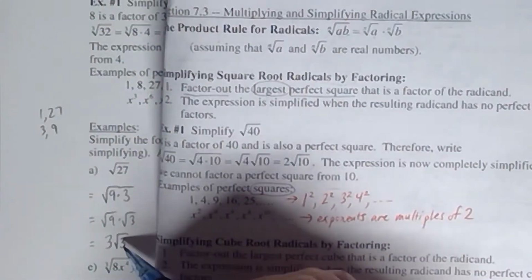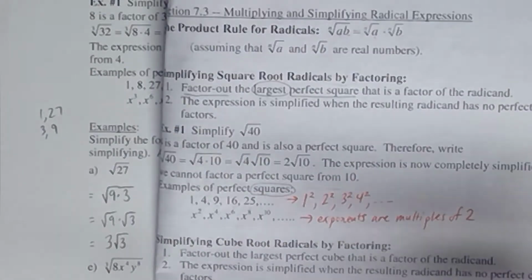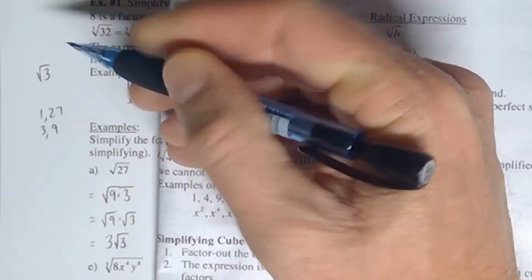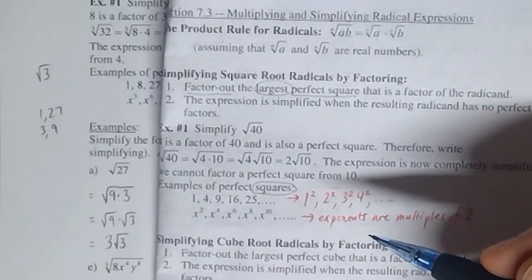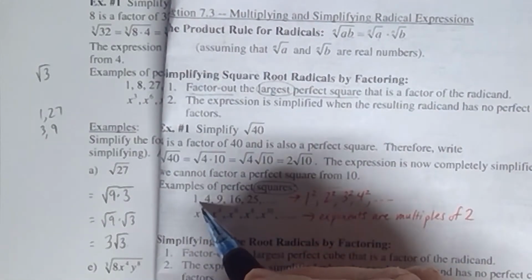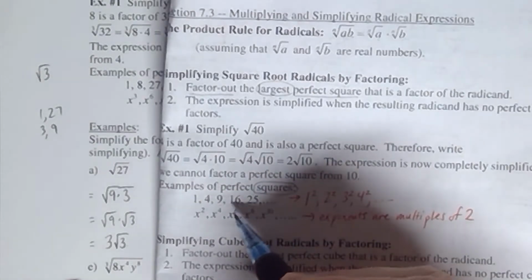And what I mean by that is, let's pretend like square root of 3 is the original problem. Let's pretend we started the problem with square root of 3 and I said, hey, simplify square root of 3. Could you do that? Could you break it down to smaller parts? Well, the only factor from the list of 3 is 1. 4 and 9 and all those are too big anyway.